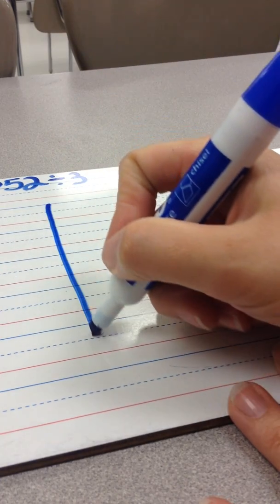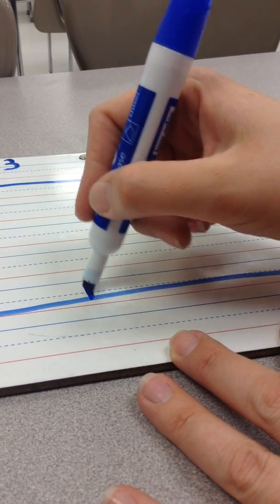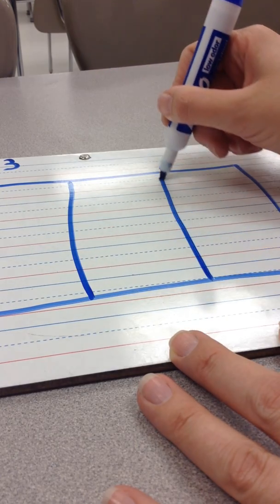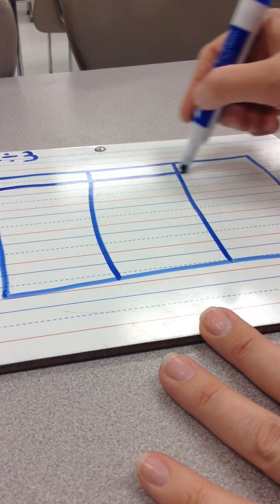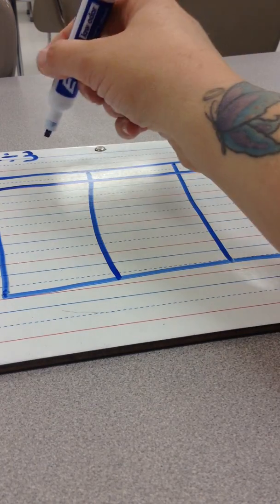So when I draw this model, I will divide it into the 3 sections. I just draw a line across the top so the kids know where to put their answers later on. I then have them label each column. This would be hundreds. Then we would have our tens and our ones.